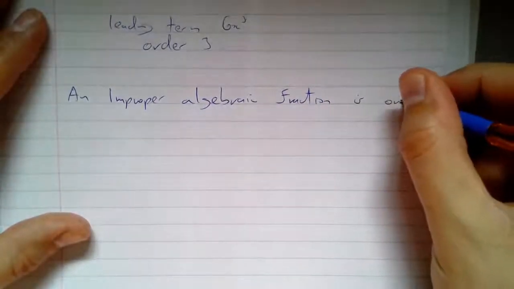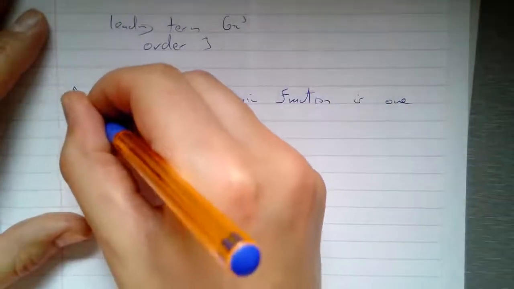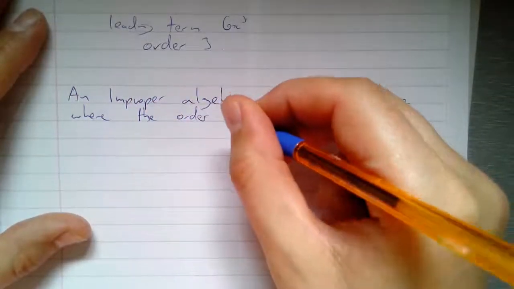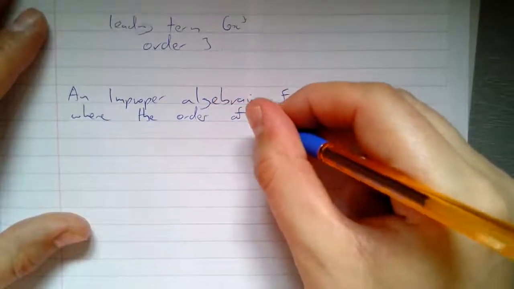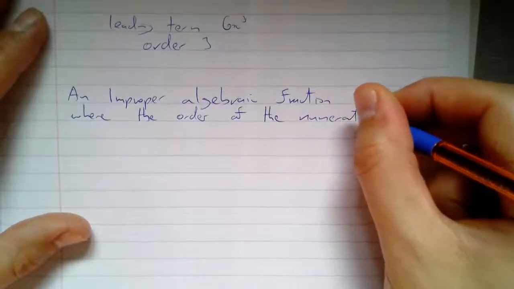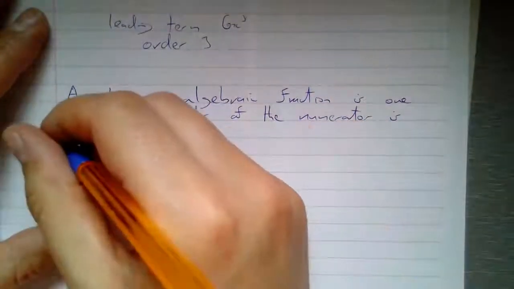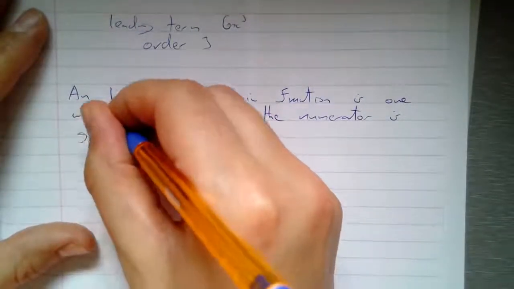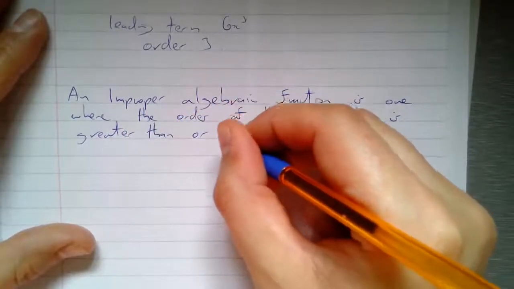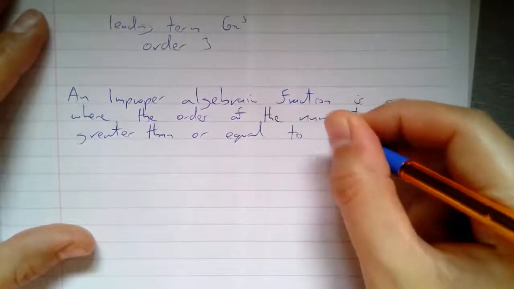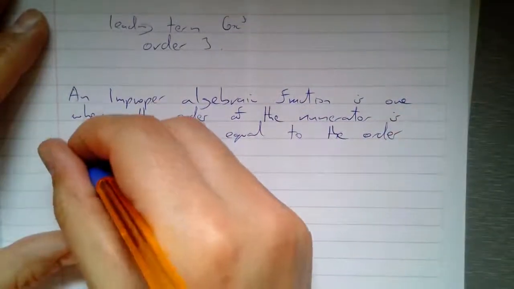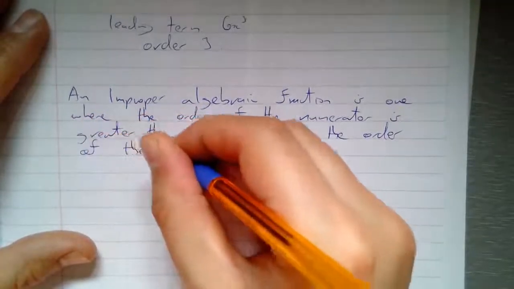is one where the order of the numerator is greater than or equal to the order of the denominator.